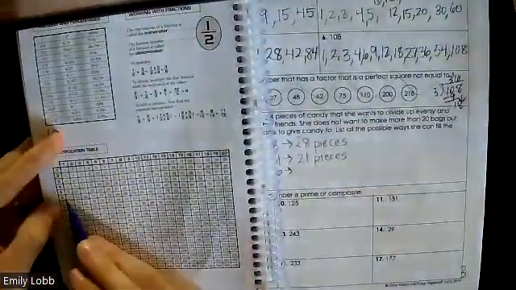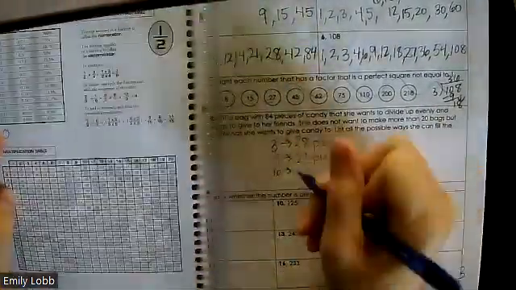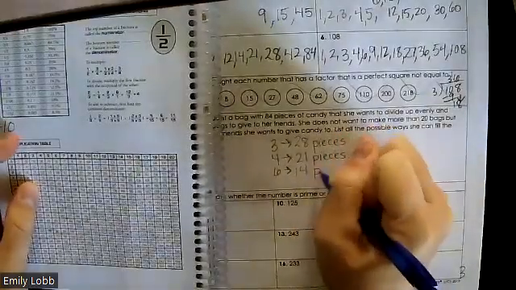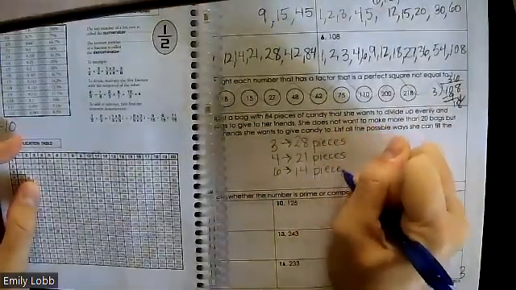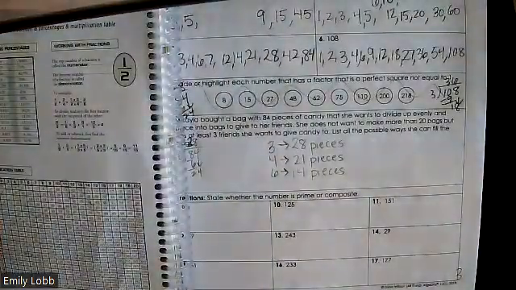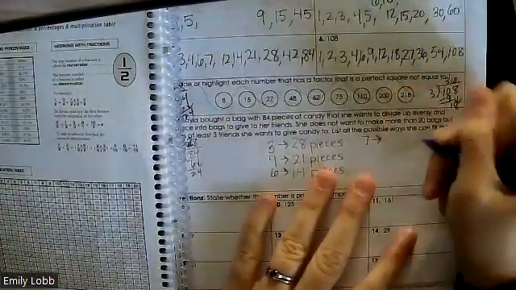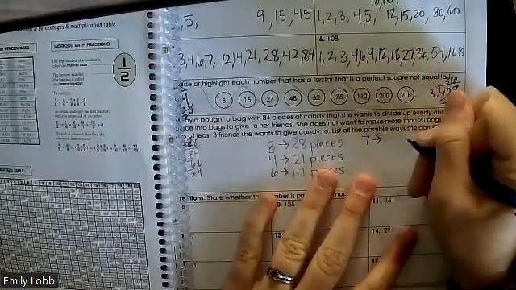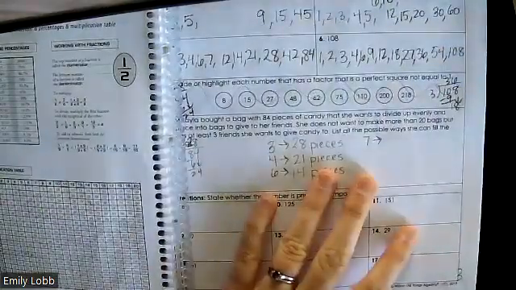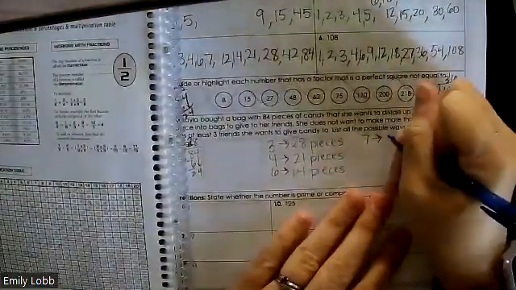How many times does 6 go into 84? 14 times. Notice these are going down by what? 7, 7. Interesting. 7 friends. How many pieces? 7 times 12 is 84.